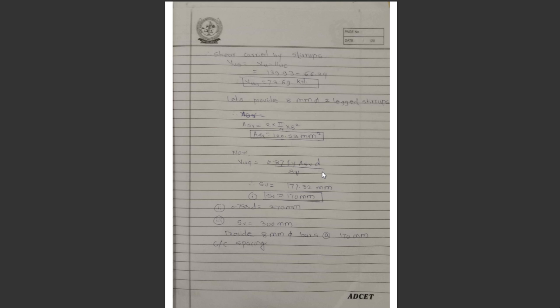Then Vus will be calculated as this formula. After that, we have to find the spacing, so that spacing will be calculated. Sv will be calculated as 0.87 fy Asv d divided by Vus. We will easily get spacing here.